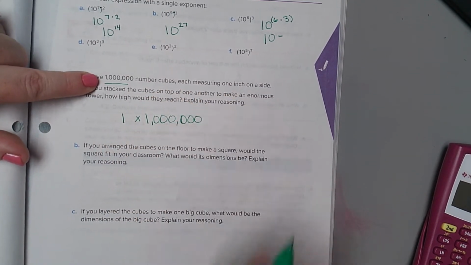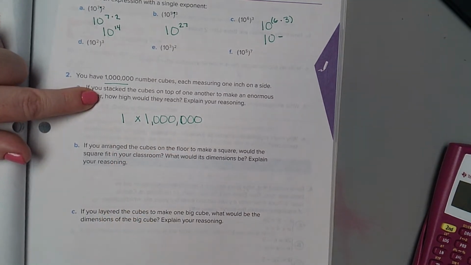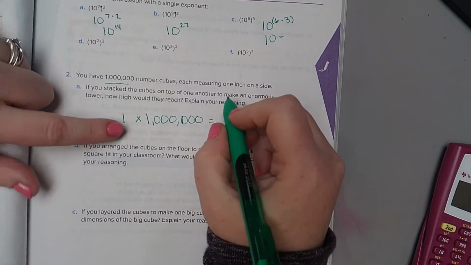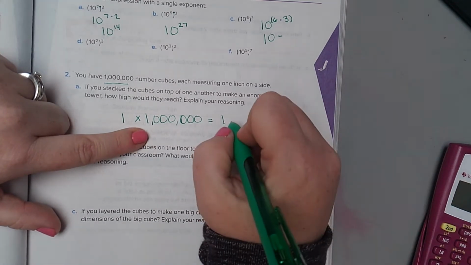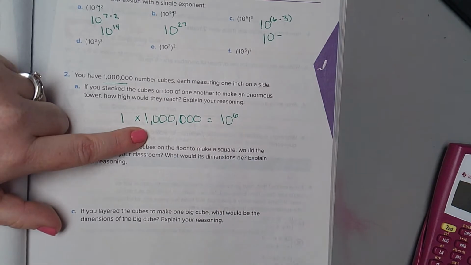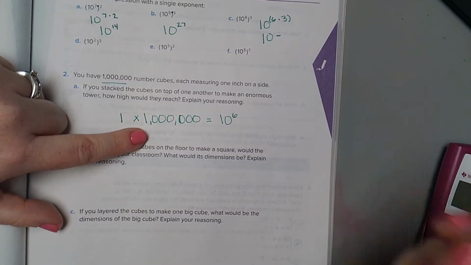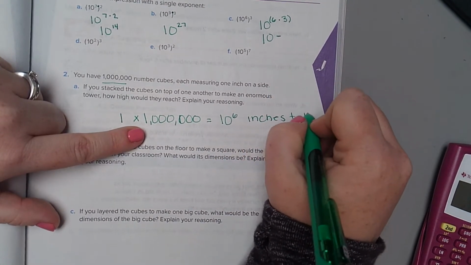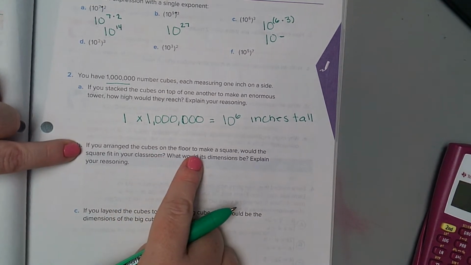How tall would they reach? Well, they would reach 1,000,000 inches tall, or you can do 10 to the power of 6, or 1 times 10 to the power of 6, which gives you 10 to the power of 6 inches tall.